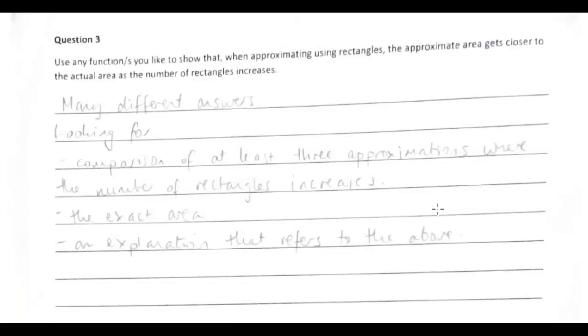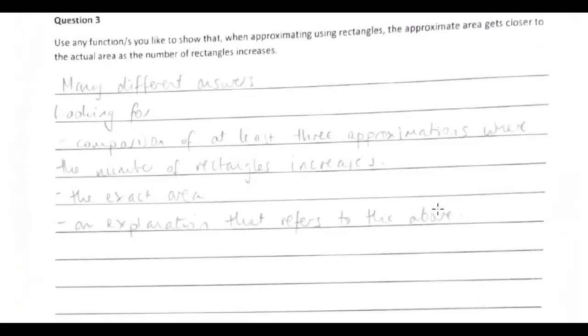I think that at most I've probably got 2. There was probably some people who did 3, but I was looking for 3, but if you gave me 2, that was okay. But you couldn't just have 1. So a comparison of number of rectangles and also giving me the exact area. So obviously that's what we're leading towards. So as your number of rectangles increases, it should get closer to your exact area, which is what it states in the question. And an explanation that refers to the above.